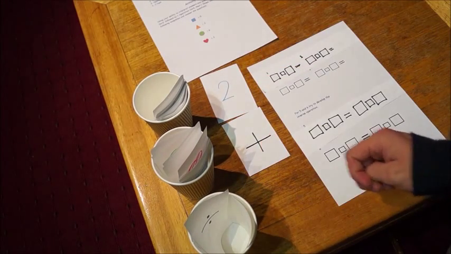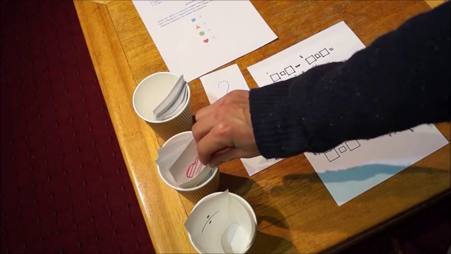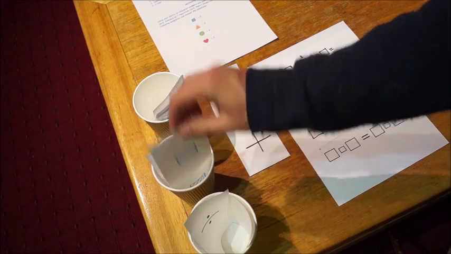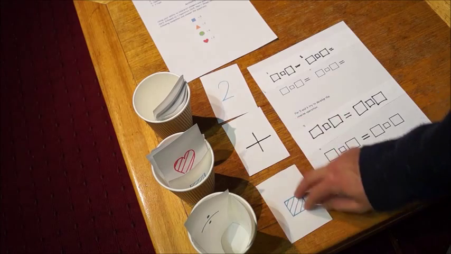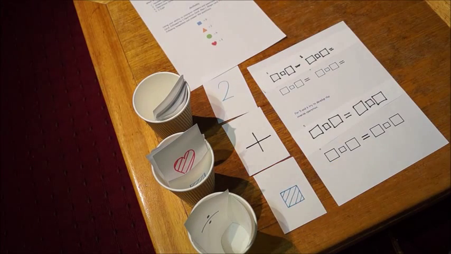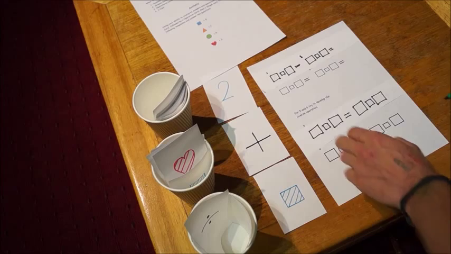And secondly, I look for my shape card. So I've pulled a square. Now, as we know from up here, a square is equal to 5. So I come over here to my template and I create my number sentence.